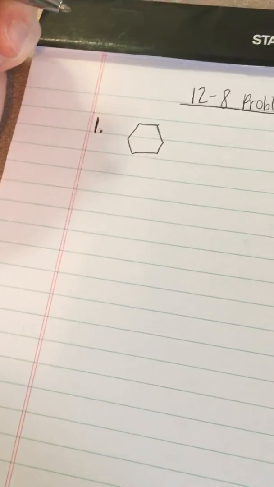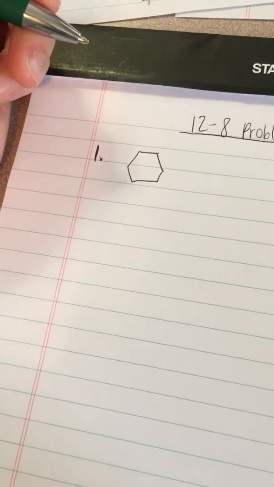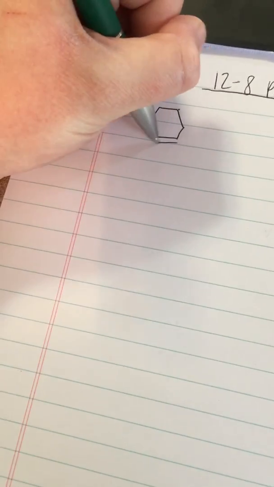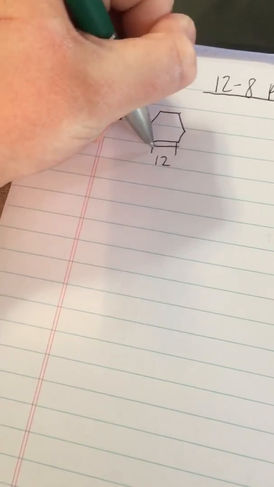Okay, so the first one says, Becca wants to edge her hexagonal garden with brick. So hexagonal garden means her garden makes a hexagon, okay? All sides are equal, and each side is 12 feet.